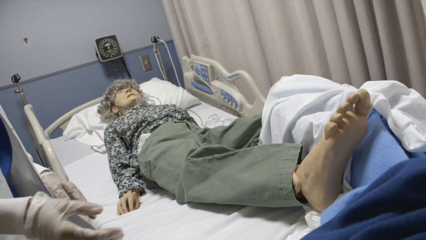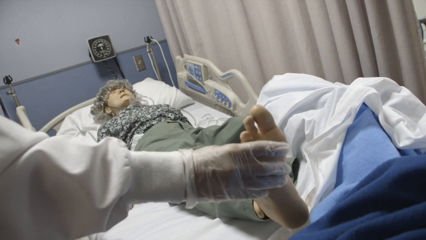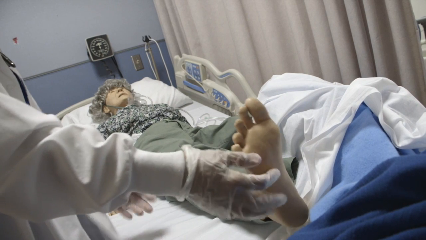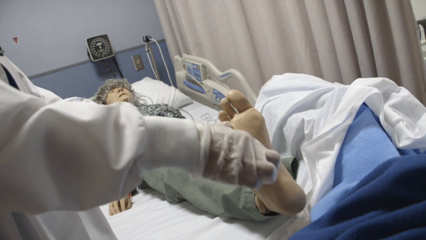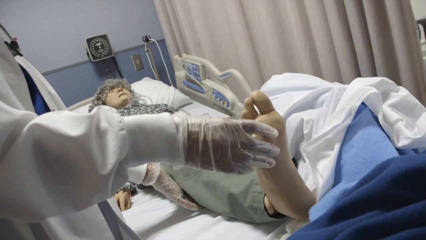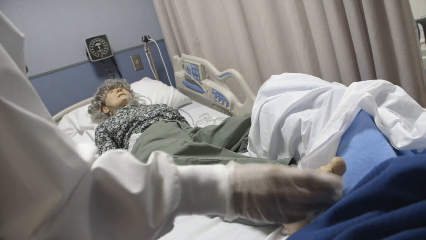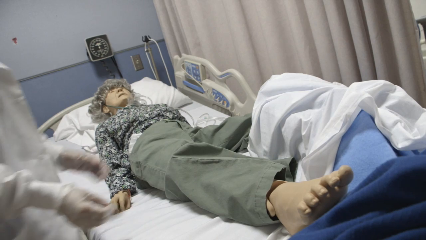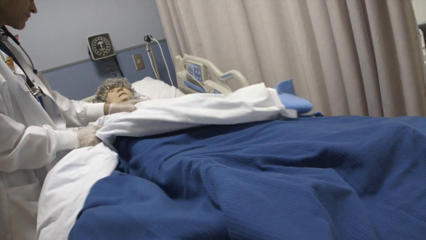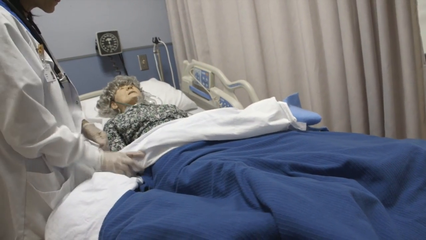Okay. One thing I do want to do is Homan sign. We want to check for that. And that is if she feels pain in the back of the knee. So I would run a blunt object up her foot, and if she would feel any pain in the back of the calf, then that would be a positive sign, a Homan sign, okay? So that's done. So for Mrs. Smith, okay, good. And then last, what I would do is assess her wound.